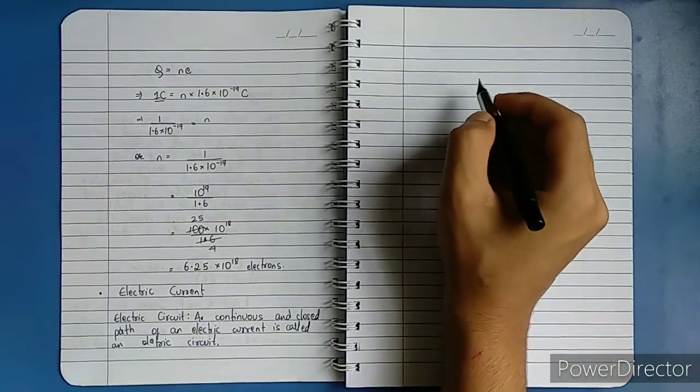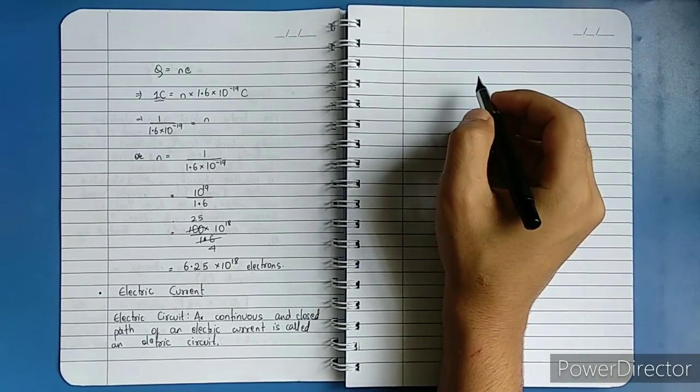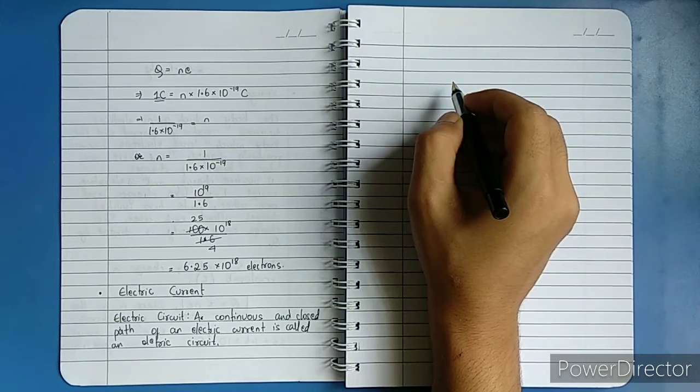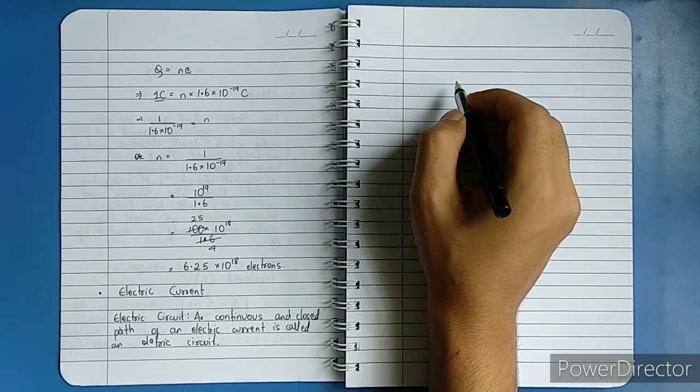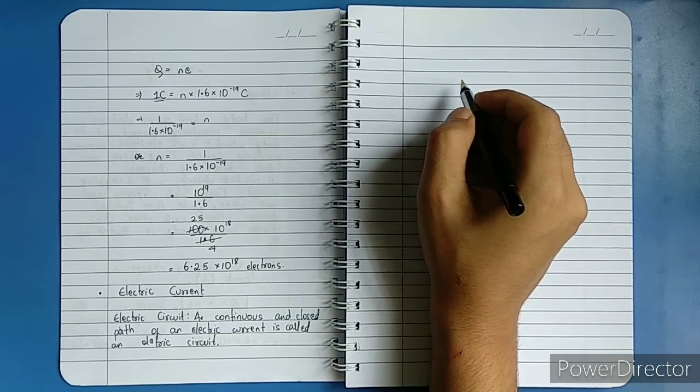I'm making the diagrams with pen, but you make sure that you make them with pencil. I'm making it with pen so that you have clarity in viewing the diagram.